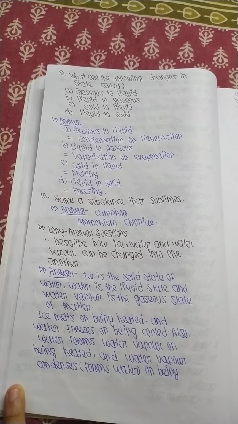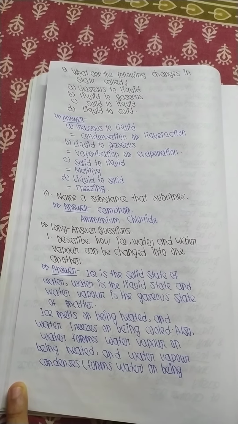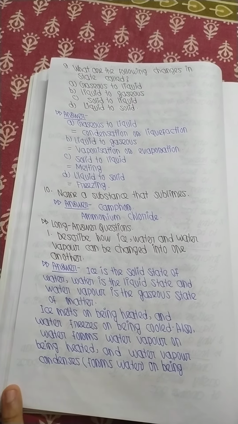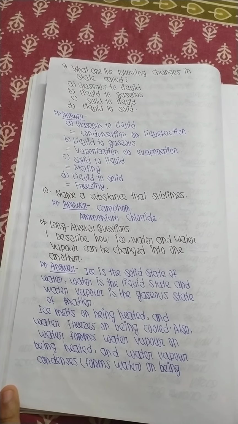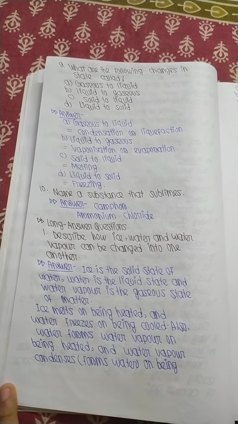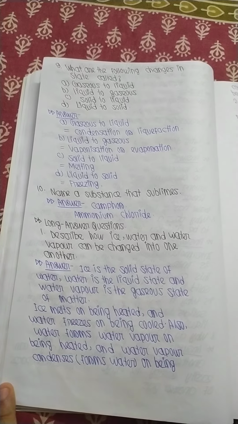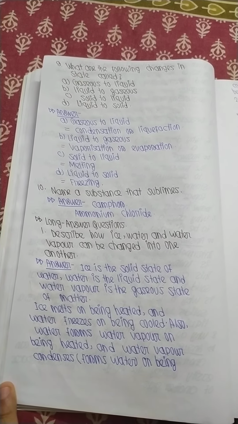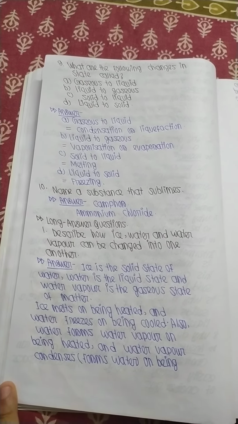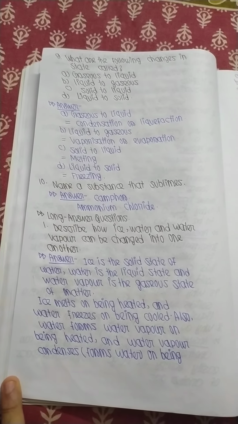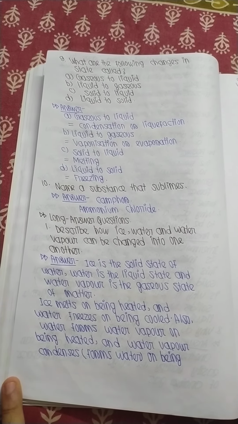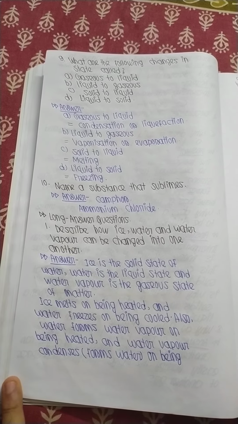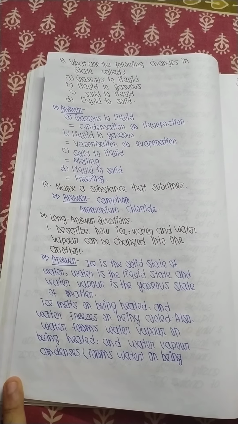Question 9. What are the following changes in state called? A, gaseous to liquid. B, liquid to gaseous. C, solid to liquid. D, liquid to solid. Answer. A, gaseous to liquid. Condensation or liquefaction.